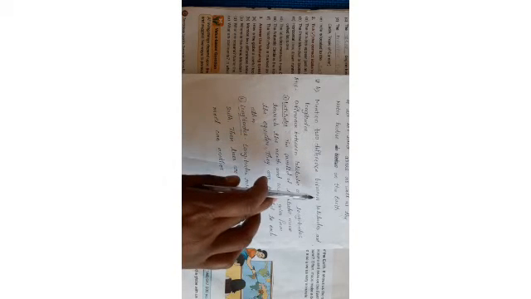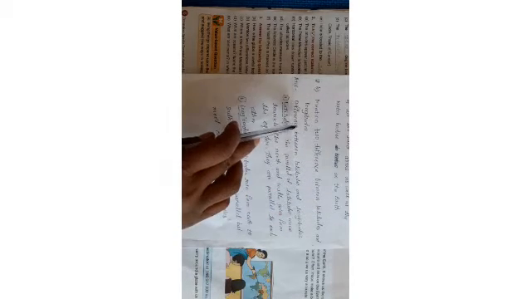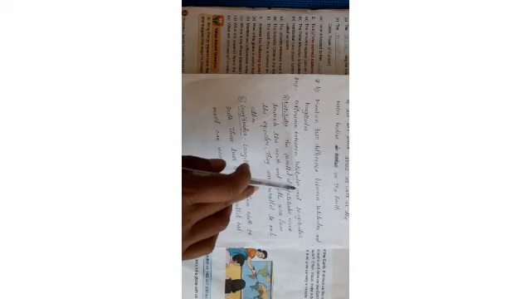Understood? Now second question. Mention two differences between latitudes and longitudes. The differences between latitudes and longitudes are: first we will see the latitudes. Latitudes are the parallels of latitude that move towards the north and south poles from the equator. They are parallel to each other.